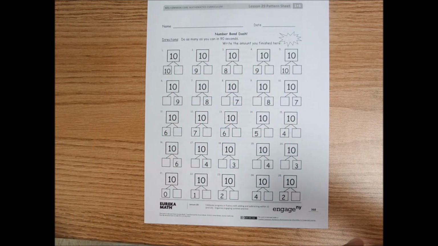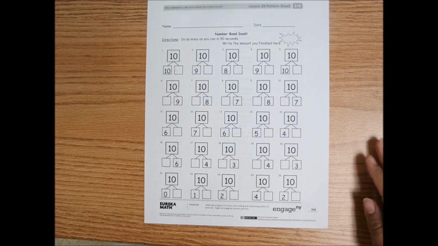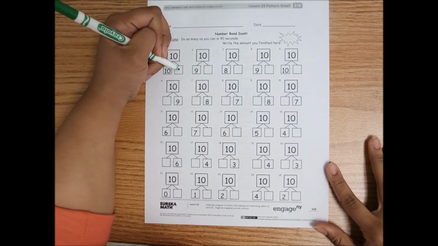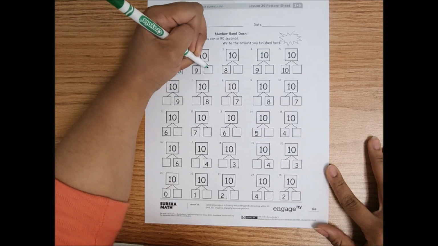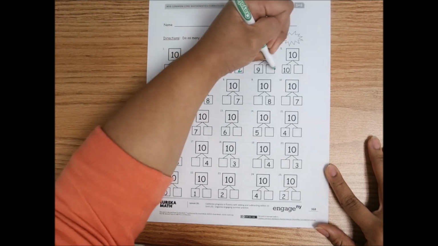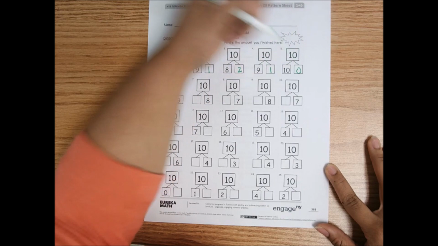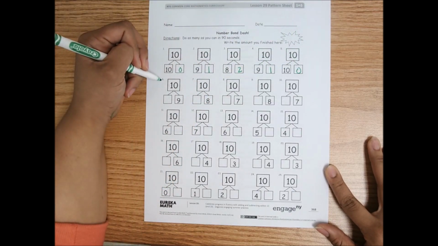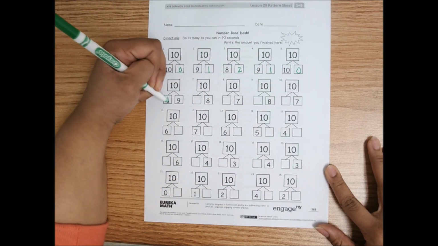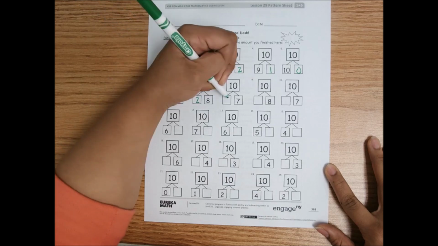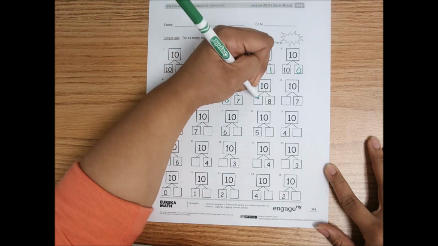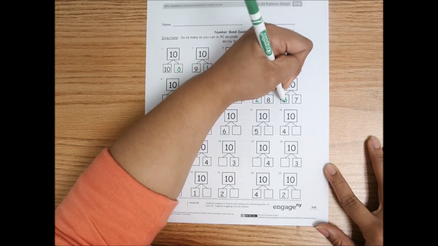Okay, let's check our number bond dash. Filling in the blanks on these ways to make 10 number bonds, we are looking for these missing parts. Number 1, the missing part is 0. 1, 2, 1, 0. Alright, notice we're going to row number 2. Question number 6, the missing part is 1. 2, 3, 2, 3.